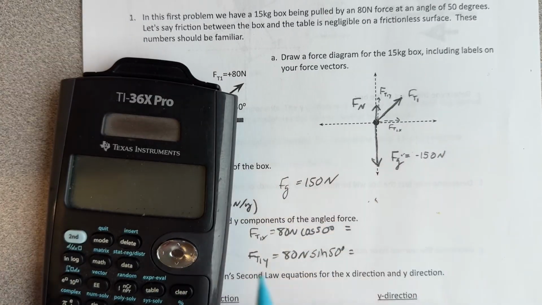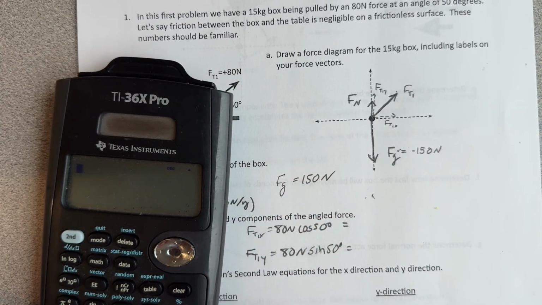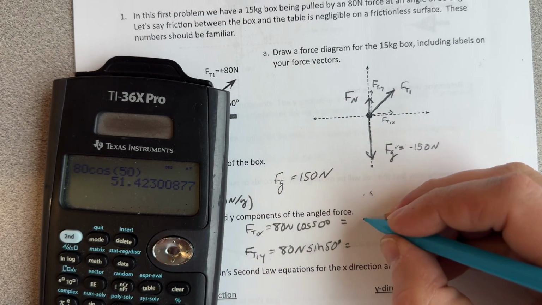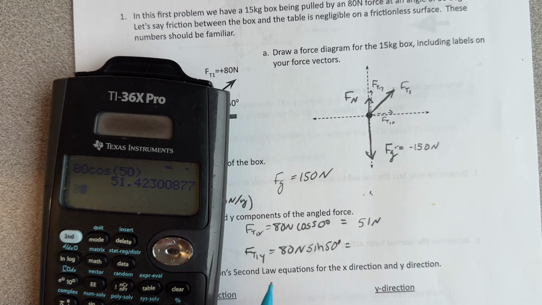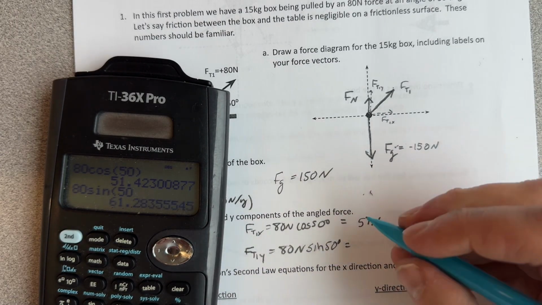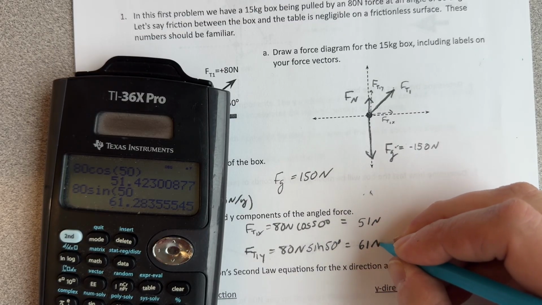All right, so calculator. It's in degree mode, 80 cos of 50, 51 newtons, and 80 sine of 50, 61 newtons. Great.